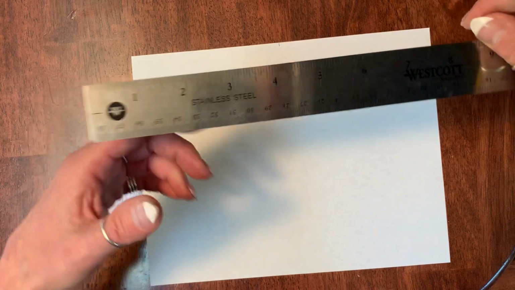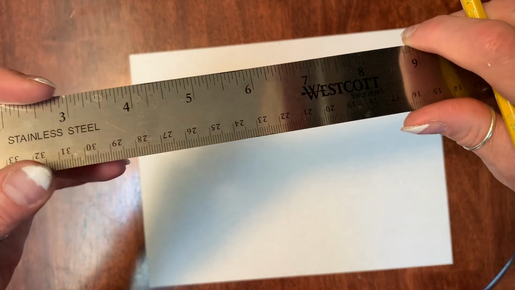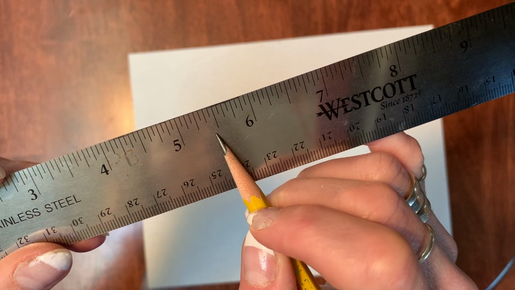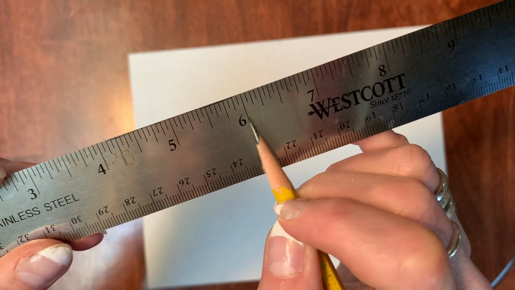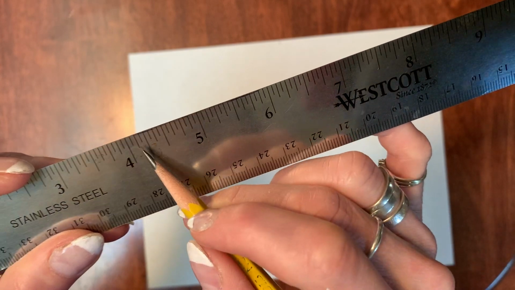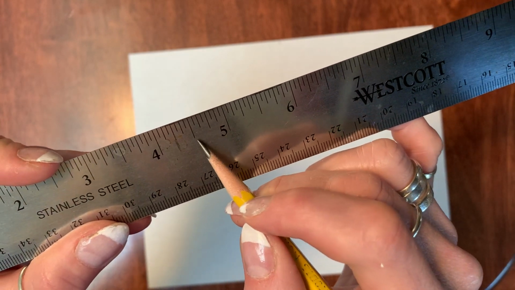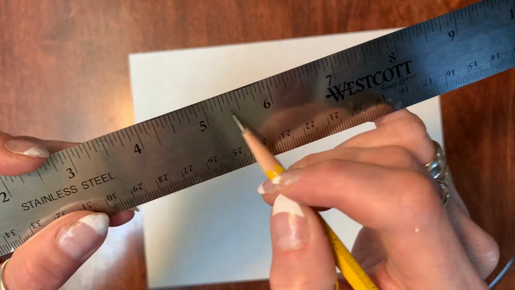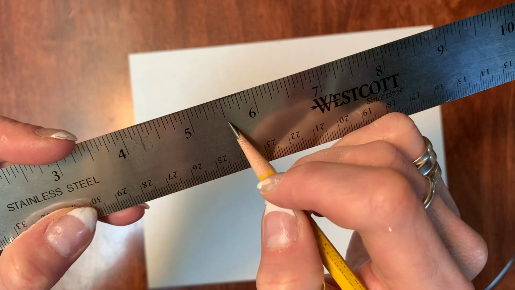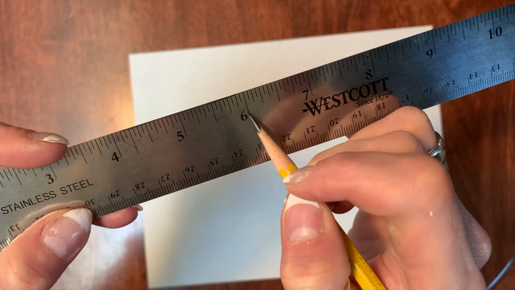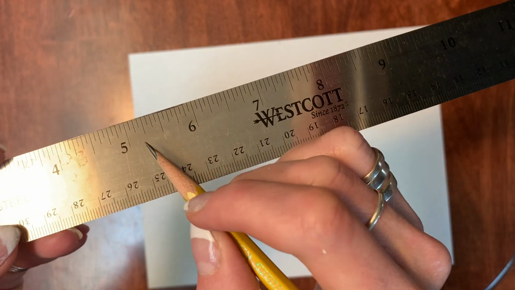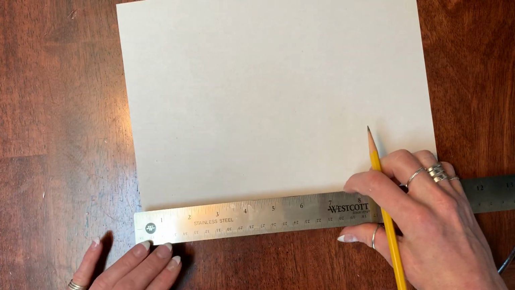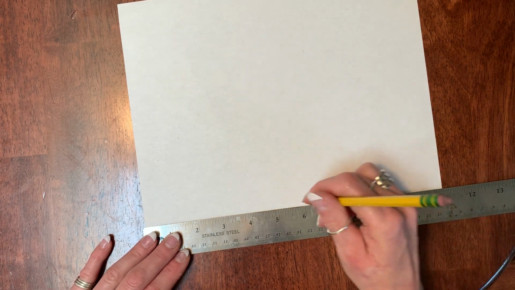If you're not sure where the 1/2 inch mark is, this is the 5. The longer line in the middle is the 5.5, and then obviously 6. So these are the 1/4 inch marks, but we were looking for the 5.5. So 5, 5.25, 5.5 will be right there, 5 3/4, and then 6. So we are looking for the 5.5 right there. 5.5 at the top, slide your ruler down to the bottom of the paper and mark the 5.5.